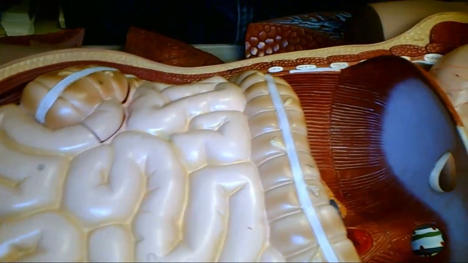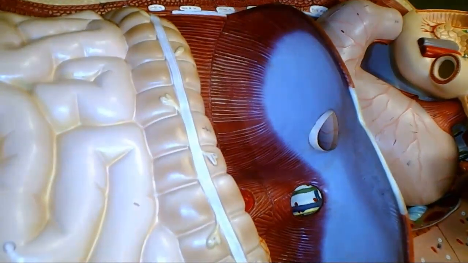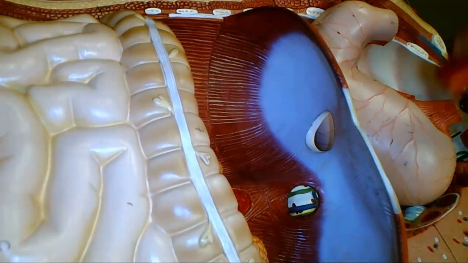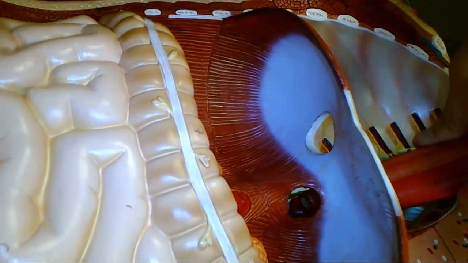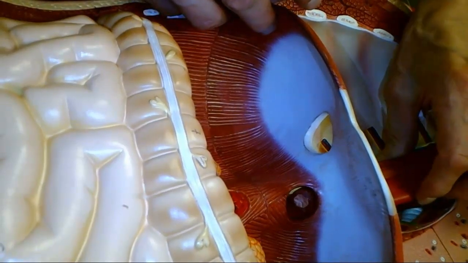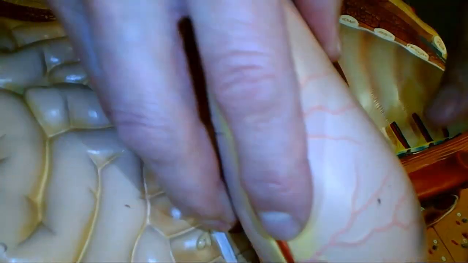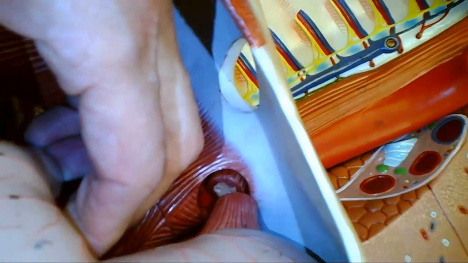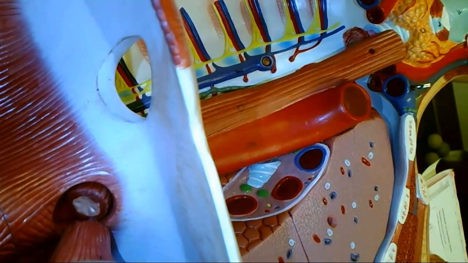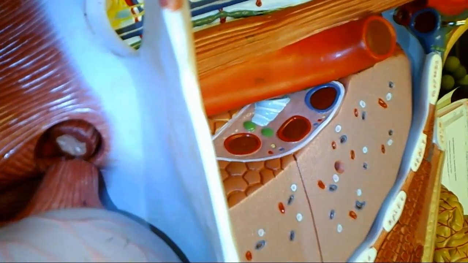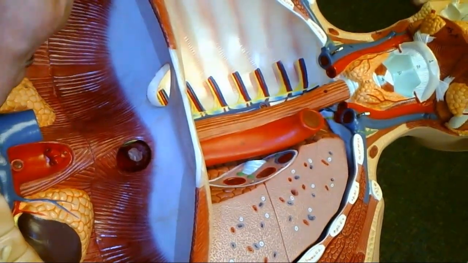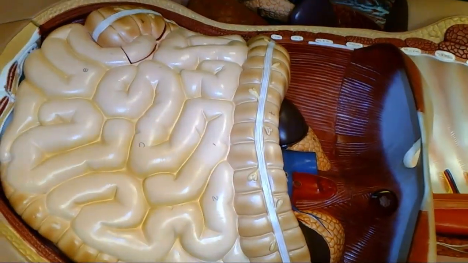Okay, now you can see the holes in the diaphragm through which the esophagus connects. Let me put the esophagus back in. See, the esophagus fits in there, and here the stomach goes back in and connects up with the esophagus. And I'm such a bad camera person. The camera is attached to a big thing, obviously. Alright, there's that. Now let me remove the intestines and talk a little bit about the intestines.